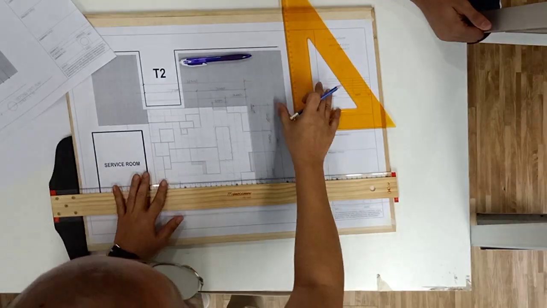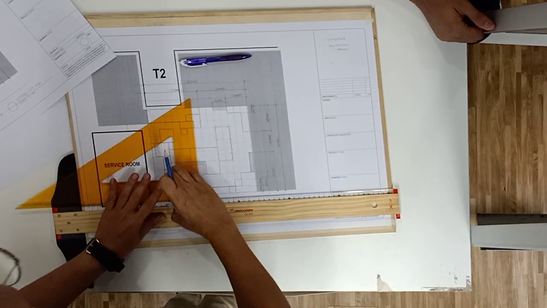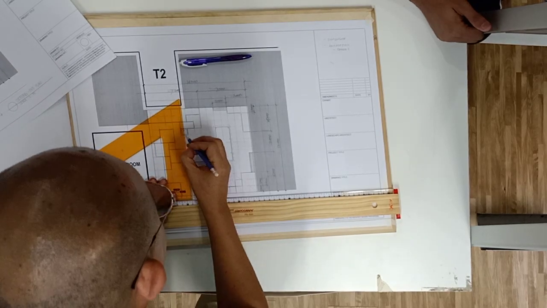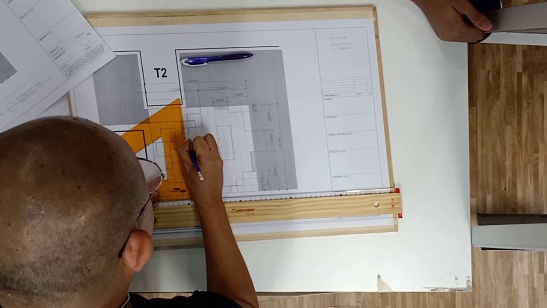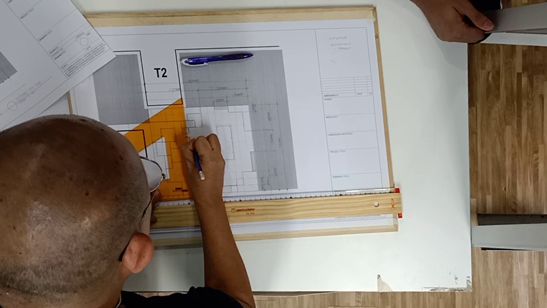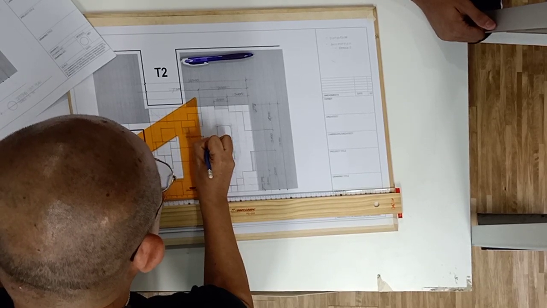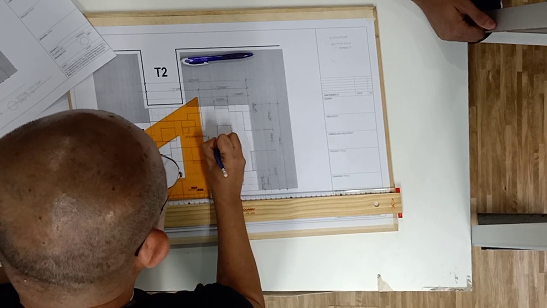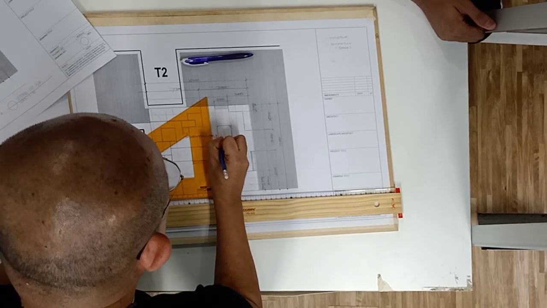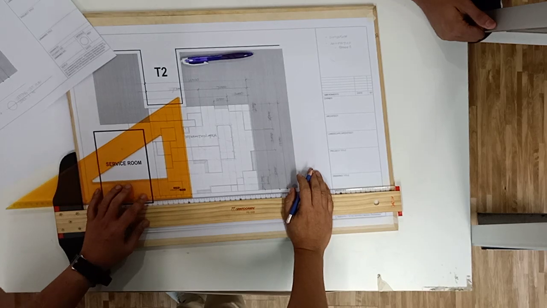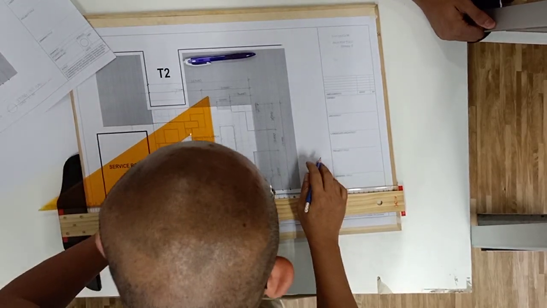Okay? So after that, let's say for example this space is the interaction area. So I normally do this one. Okay? Then the other one is the recreation area.